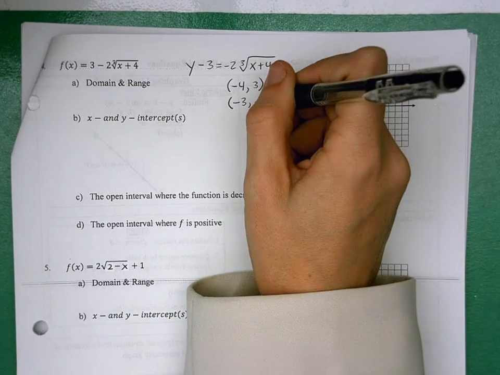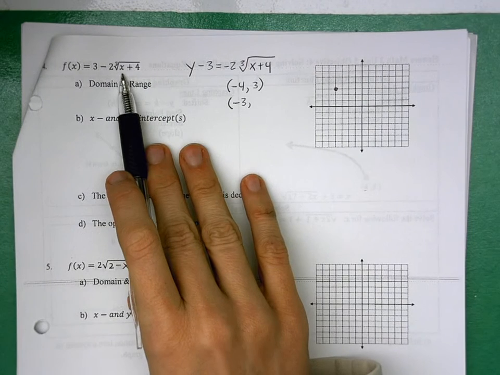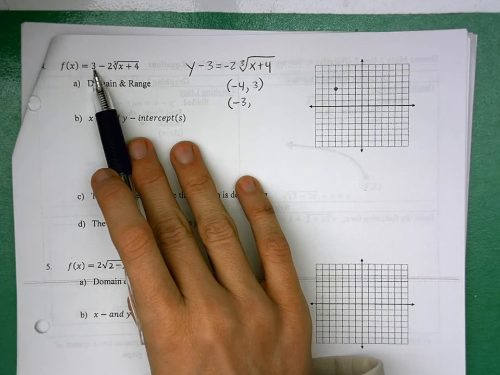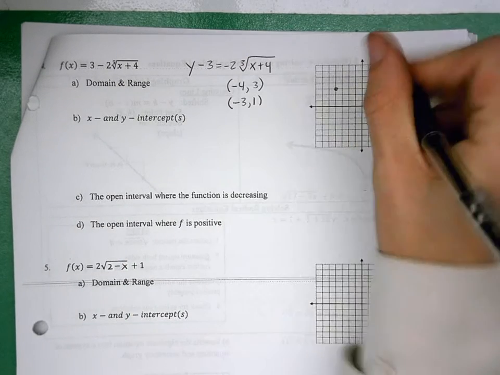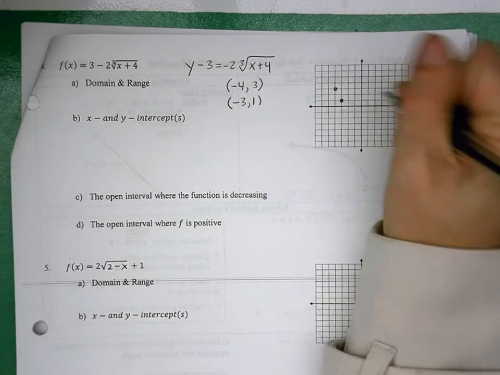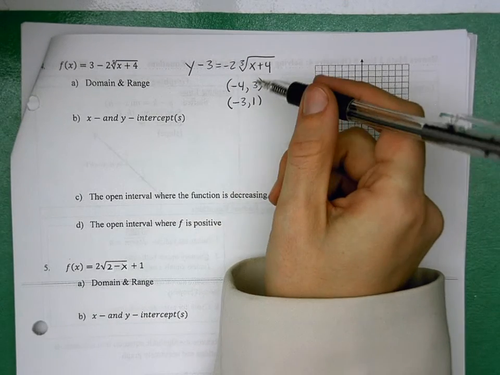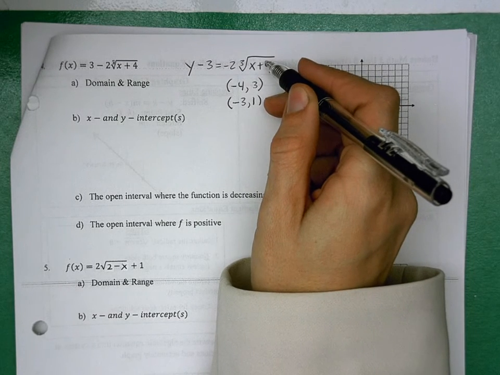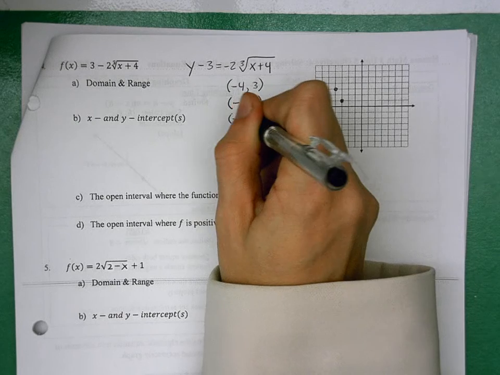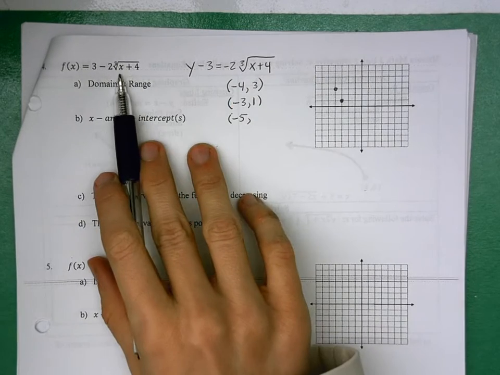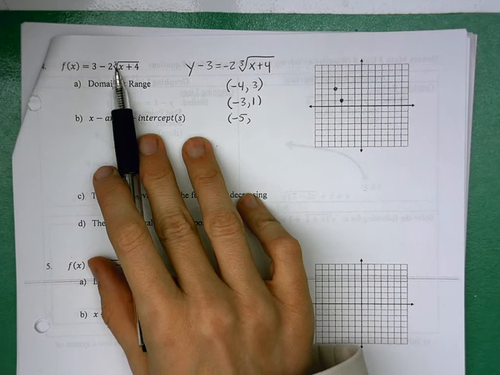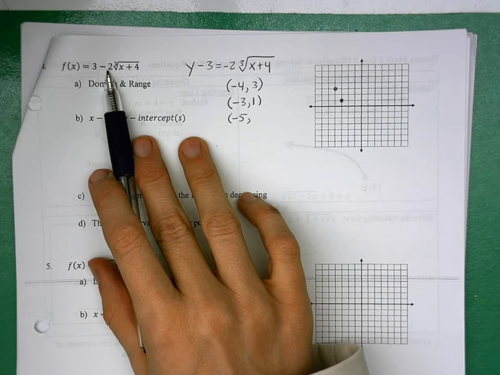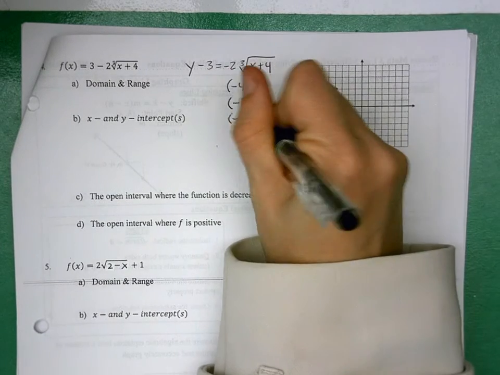So now when I plug in negative 3, I get negative 3 plus 4, which is 1. Cube root is 1. Times 2 is 2. And 3 minus 2 is 1. What's another nice number? Another nice number to cube root is negative 1. So what would make the inside equal negative 1? That would be negative 5. I plug negative 5 in, I get negative 5 plus 4, which is negative 1. Cube root of negative 1 is negative 1. Times negative 2 is positive 2. And so 3 plus 2 is 5.